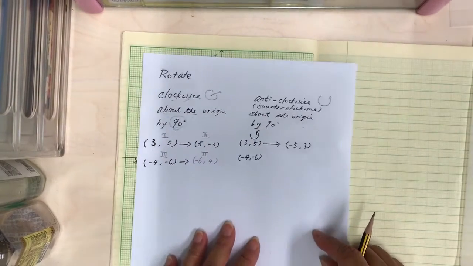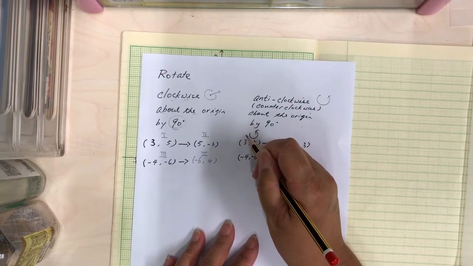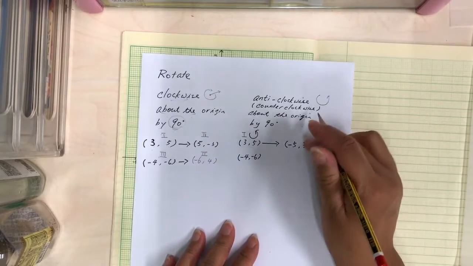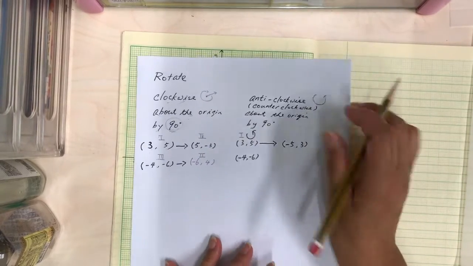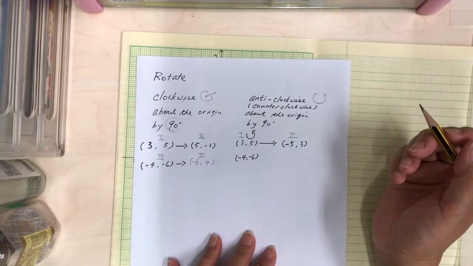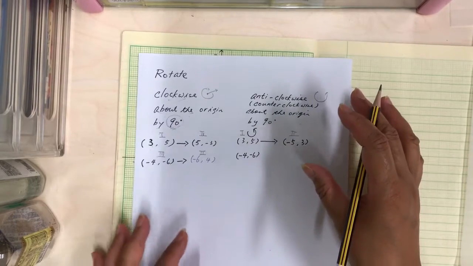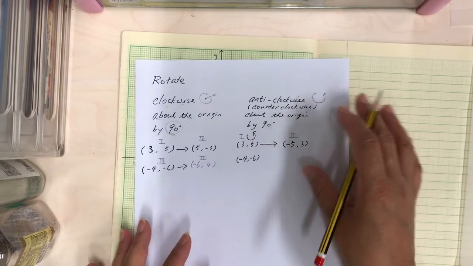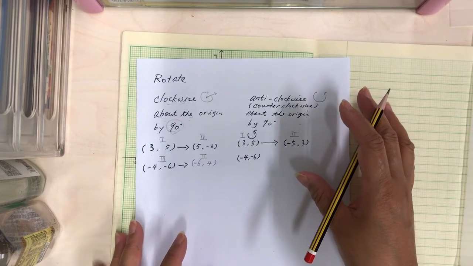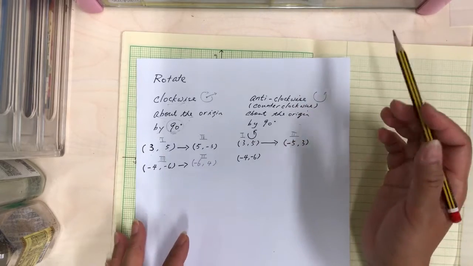And then we look at this part. For the example that we just did, this point is in the first quadrant, and after the rotation, the image is in the second quadrant. You can try to think in this way, instead of just focusing on the exact coordinates.